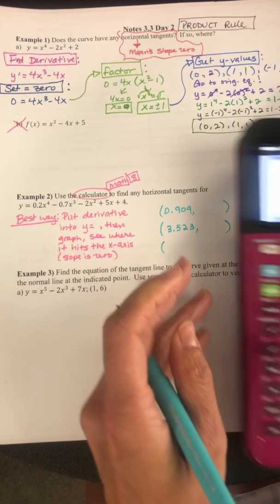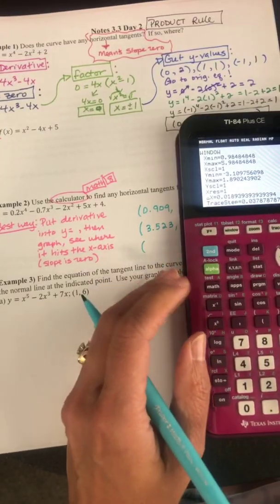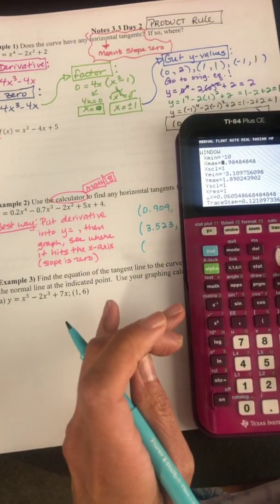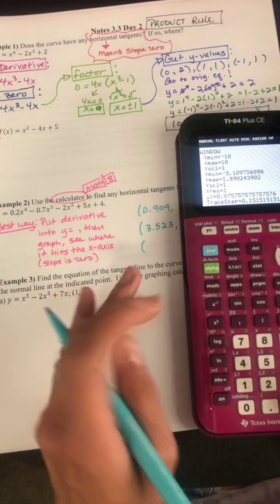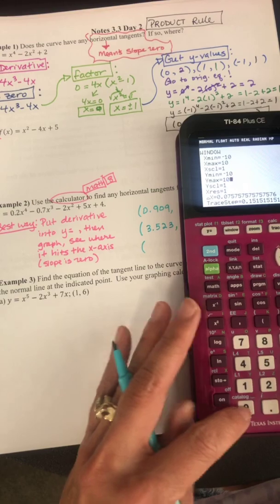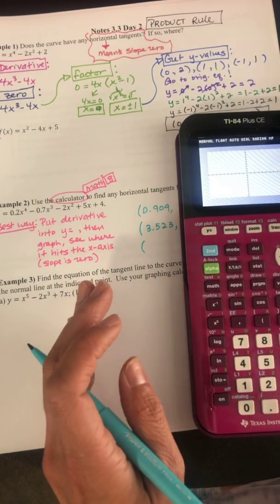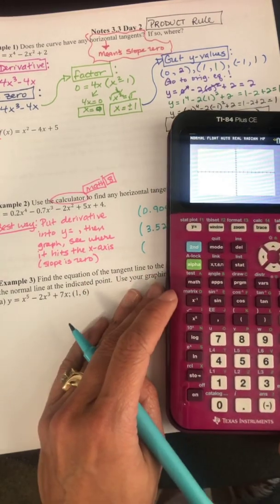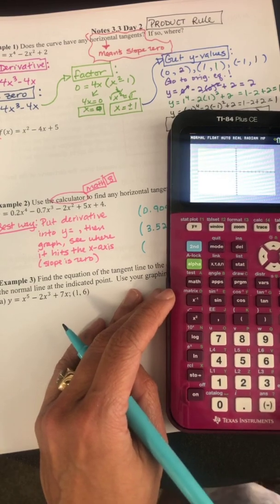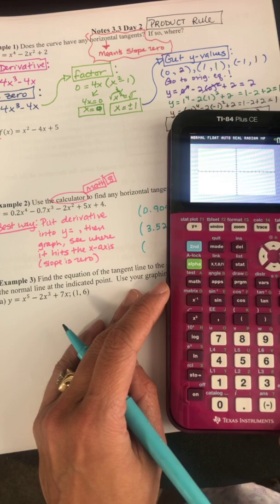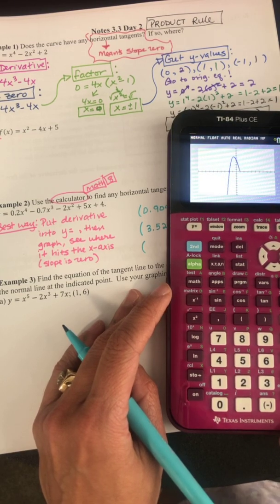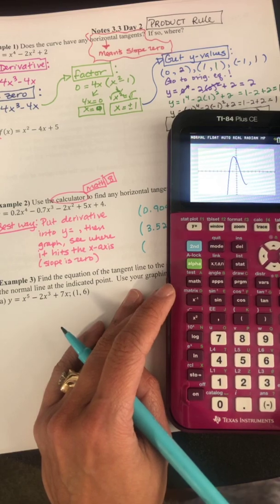And then the last one, let me change my window back to normal. -10, +10. Yeah, sometimes we have to mess with the windows a little bit to get what we need from the graph. And then it's gonna take forever to graph it. I wonder if I just need to clear the memory real quick. But that won't be real quick because I don't know how to do that. I mean, I do, but it takes me a while.